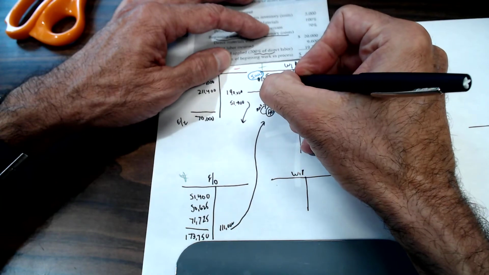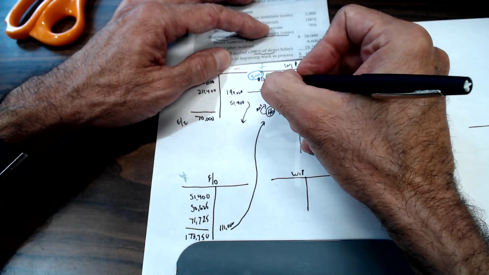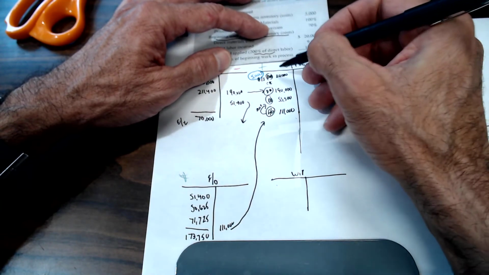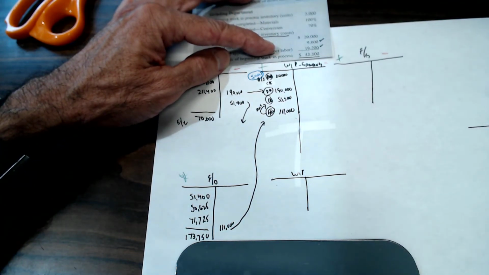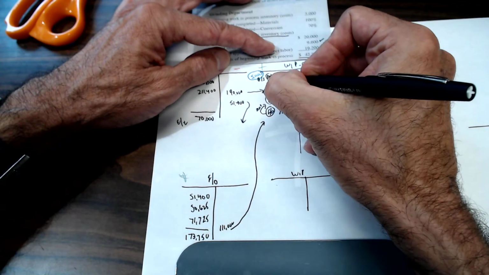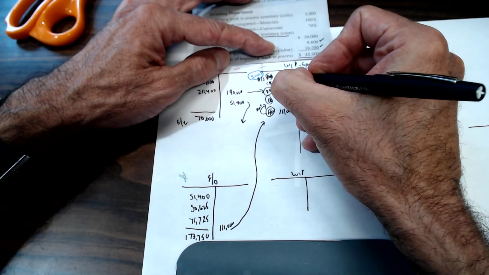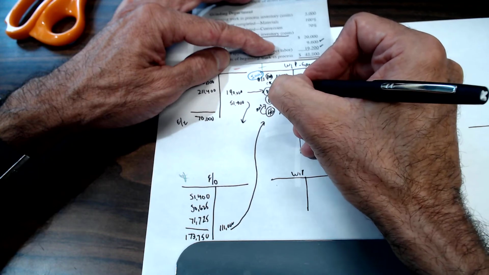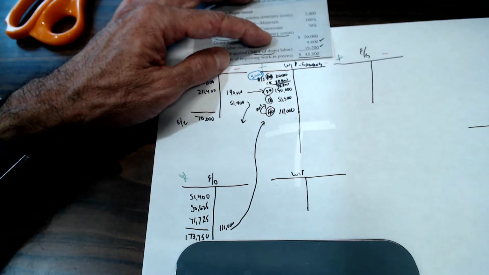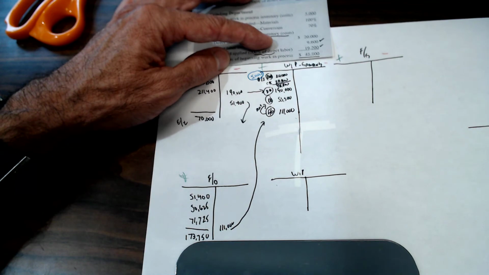Remember, when we work with unit costs, we work with direct materials and conversion costs. Those two added together are 28,800 for a total beginning inventory of 48,800.